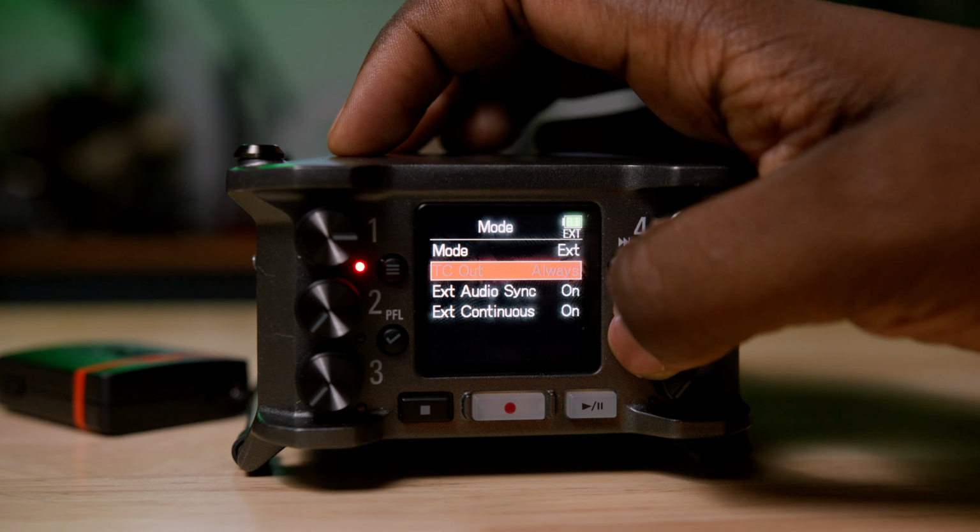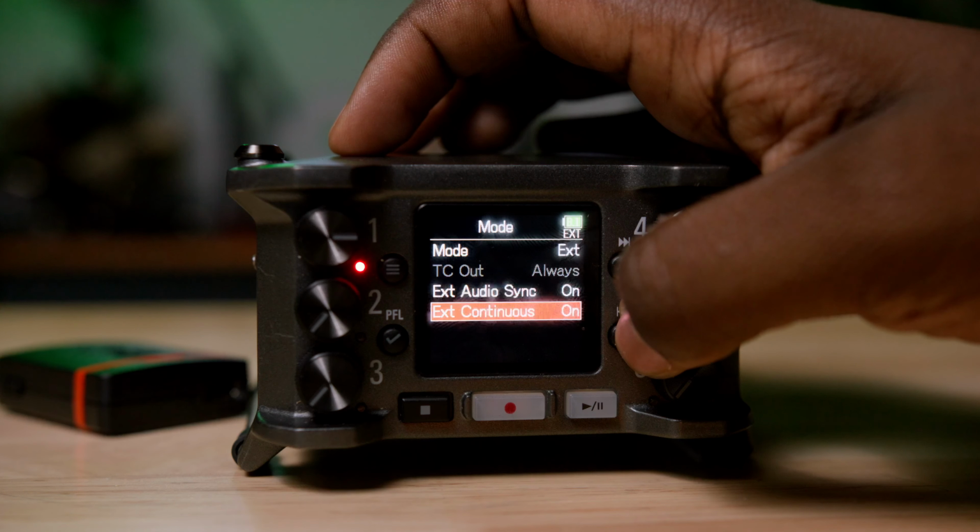You may also want to turn on your EXT audio sync and your EXT continuous. And this basically just allows your recorder to keep the same time code even if the Tentacle Sync is unplugged from it. And will also auto sync the time code when the Tentacle Sync is plugged back in.